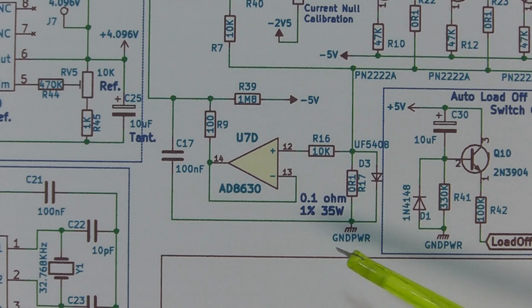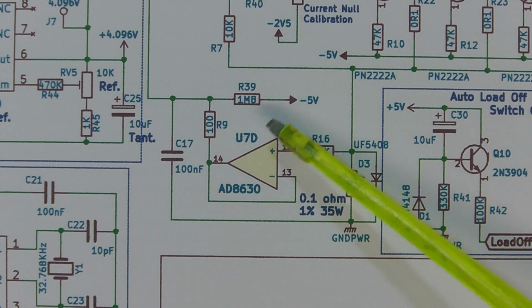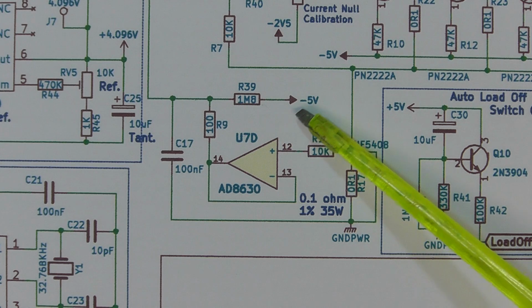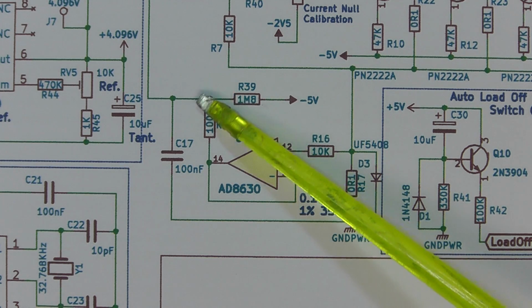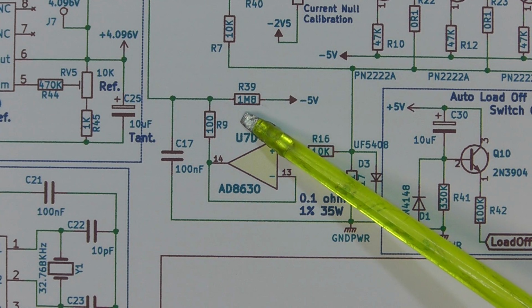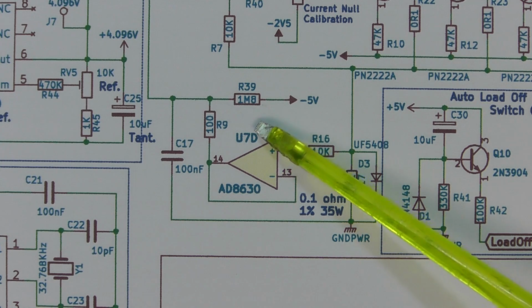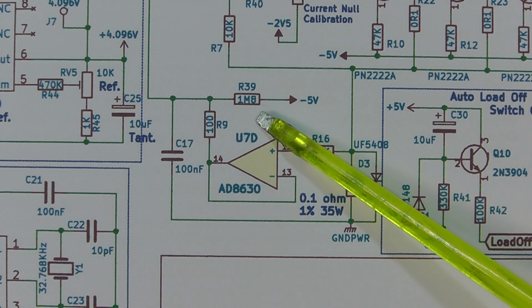Another area of the schematic you might want to have a look at yourself and play with is the value of R39. I've put a 1.8 megohm resistor in there, which supplies a negative offset voltage to remove any error voltage which is getting back onto the ADC when we're monitoring the current on the display. And what I found is that the 1.8 megohm resistor works reasonably well across the whole range of currents, and that's what you see on the DC load LCD.